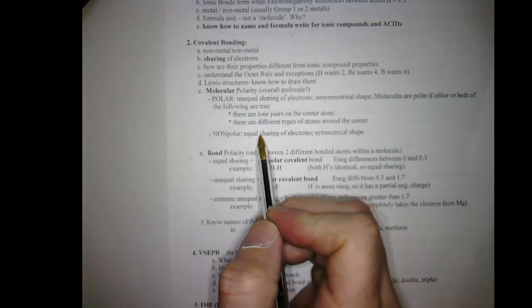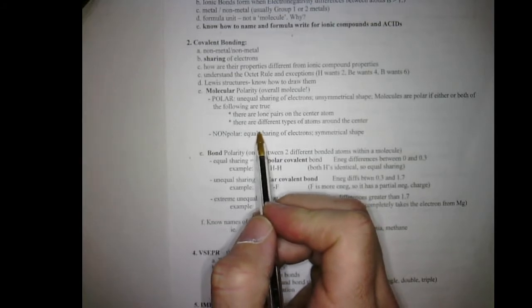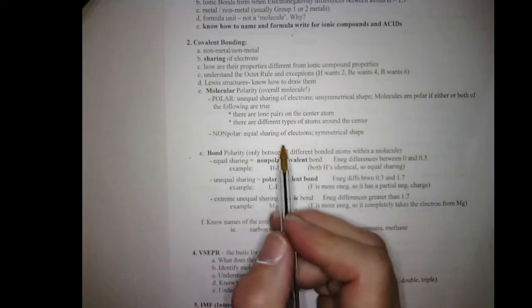Understand molecular polarity. I'm going to ask two questions. Are there any lone pairs on the central atom? If yes, that's going to be a polar molecule. Are there different types of atoms around the center? If yes, that's going to be a polar molecule. Nonpolar means that there's an equal sharing of electrons and it's symmetrical. So that helps me to remember what nonpolar means.